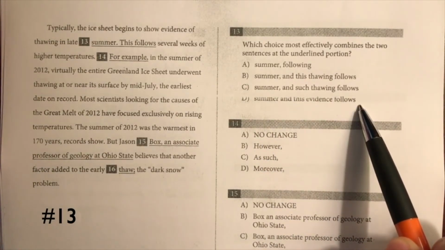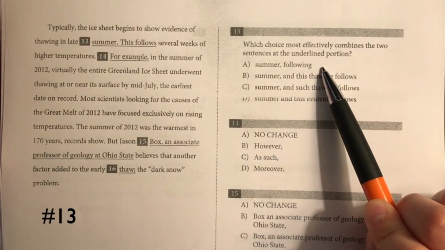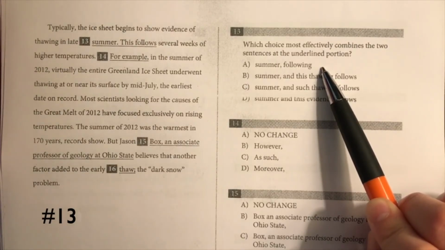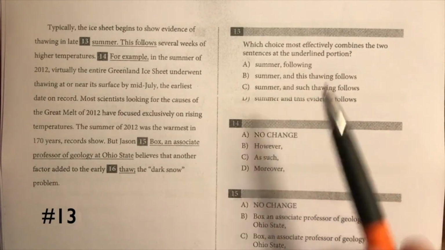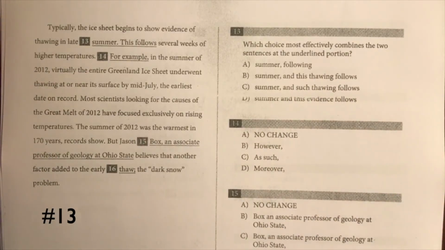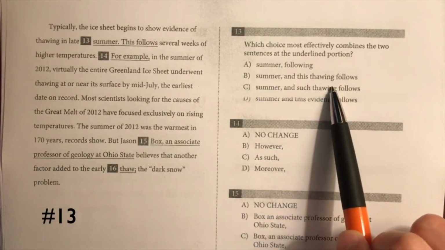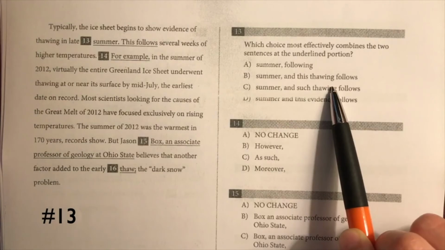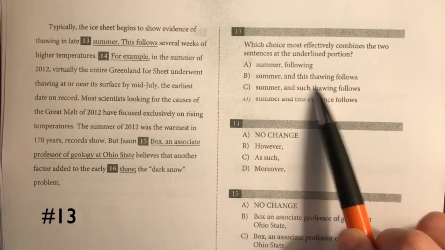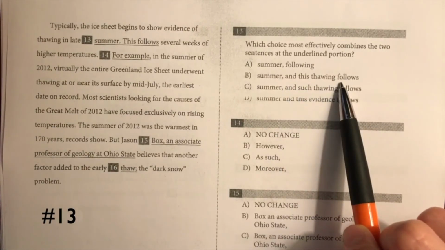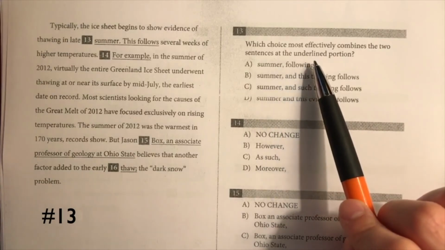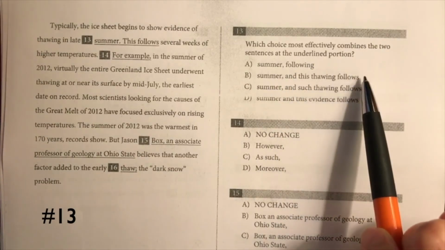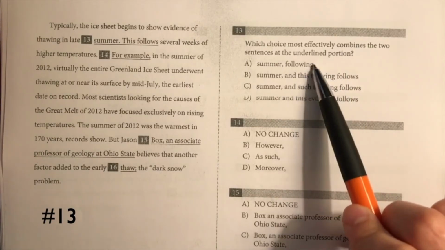So for these, what I like to do is test them out in the sentence to see how they sound. So let's first test answer choice A. Typically, the ice sheet begins to show evidence of thawing in late summer, following several weeks of higher temperatures. That sounds pretty great, and it is very concise. How about B? Summer, and this thawing follows. Typically, the ice sheet begins to show evidence of thawing in late summer, and this thawing follows several weeks of higher temperatures. While this is grammatically correct, it's slightly wordy, and the meaning is still the same as in answer choice A, but A is much more concise.